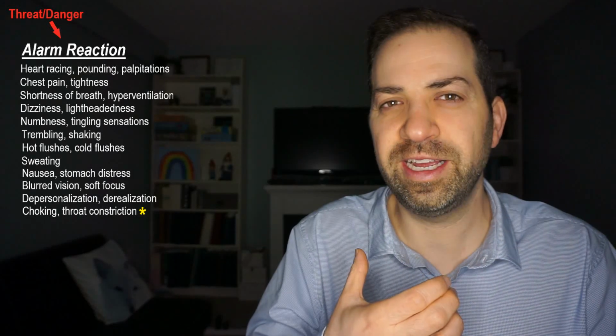Now, another thing that's happening is your muscles are tensing up because your muscles are gearing up, preparing for physical activity. And as your muscles tense up, it can lead to shaking. It can also lead to a constriction in the muscles around your throat, which can feel like it's harder to swallow, or it almost feels like your throat's closing in.